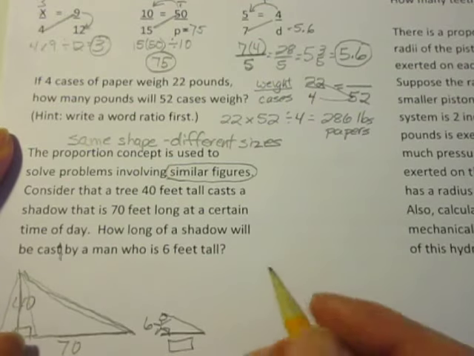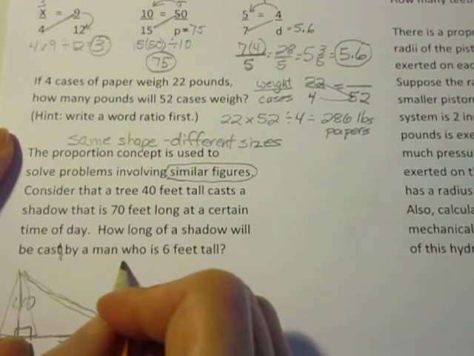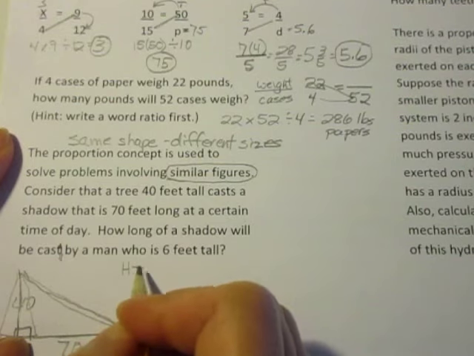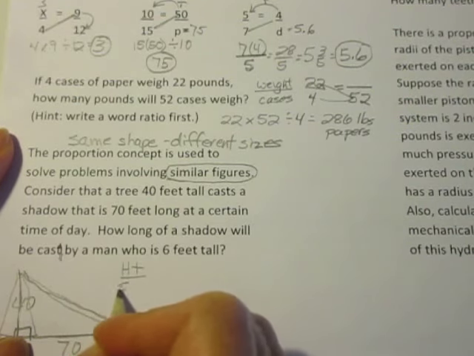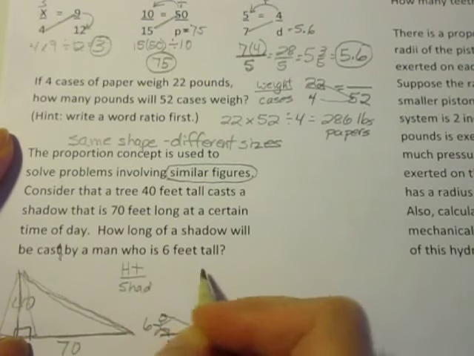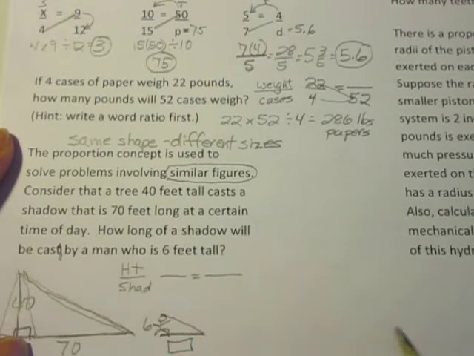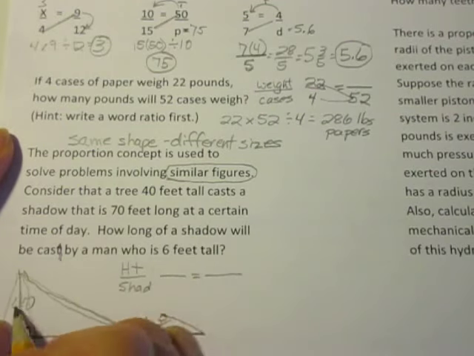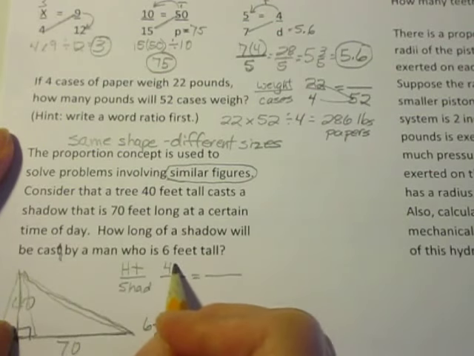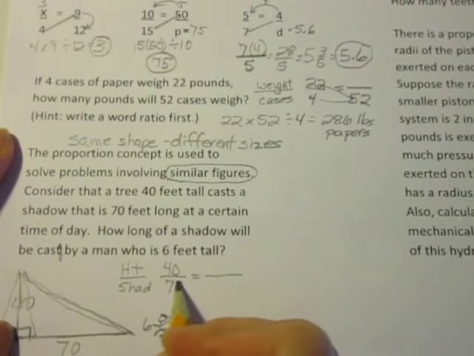Basically I want you to recognize that we could set up a word ratio here where we are comparing the height of one feature compared to the shadow of the other. So I'm setting up a word ratio as well as a shell that we just have to plug our information into. I'm going to go with my first figure here. The height of the first figure is 40 feet. Its shadow is 70 feet long. And my second figure is the man.